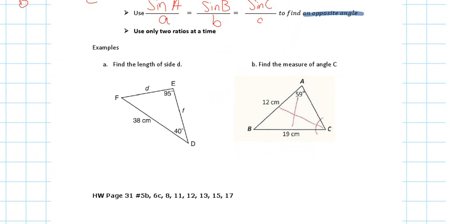So the first thing that you always have to ask yourself is, is it a right angle triangle or is it an oblique triangle? Okay? Because if it's a right angle triangle, you're going to use SOHCAHTOA, or you're going to use Pythagorean theorem, whatever we learned yesterday. If it's not a right angle triangle, then you're going to think about the sine law, and then we're going to learn about the cosine law as well.